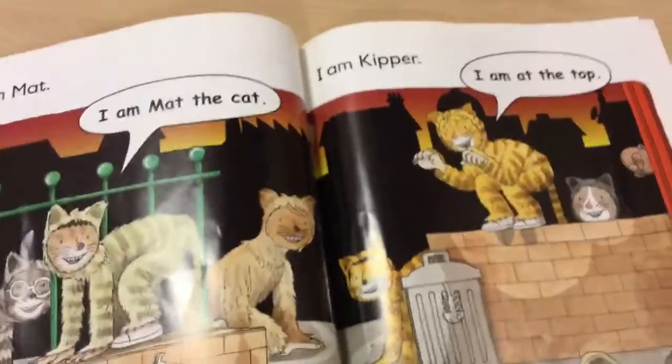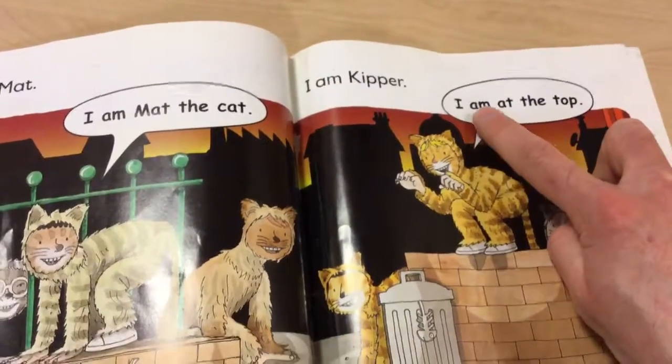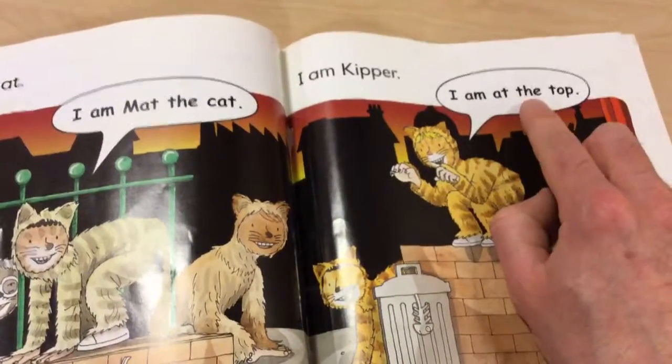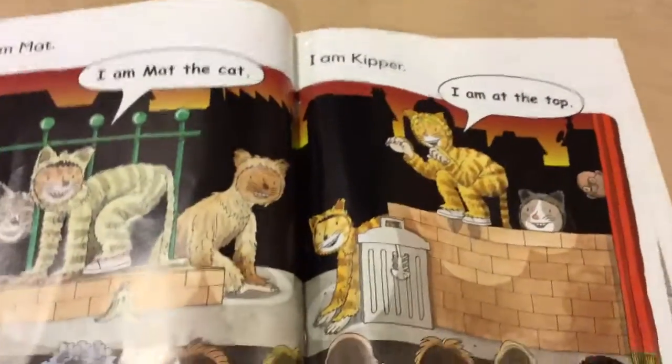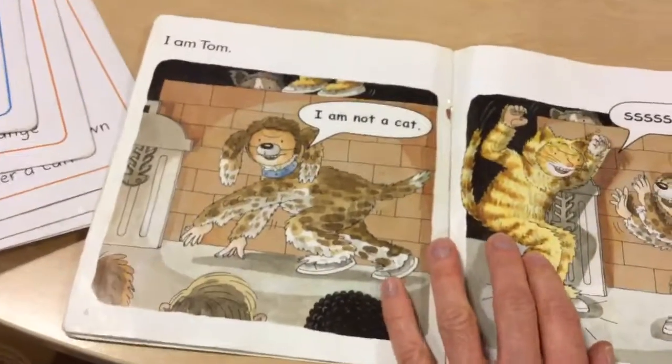You should start to see a bit more fluency. So they might not have to blend the sounds and words, because they might start to remember what the words are. So you might start to see them doing more of this. I am at the top, which is brilliant. That means that they are enjoying the story, enjoying the books, and they're getting more fluent with them, which is what the aim of a good reader should be.